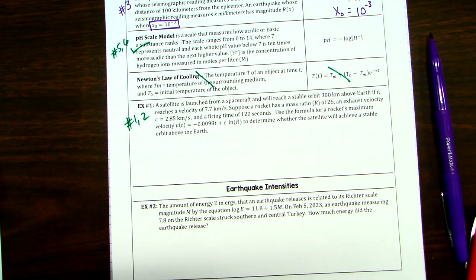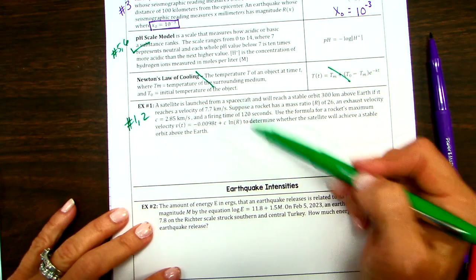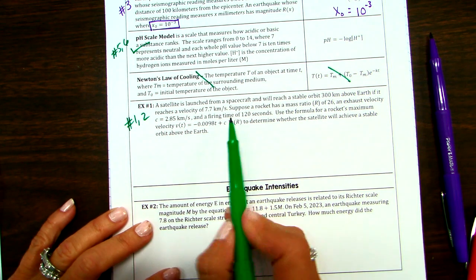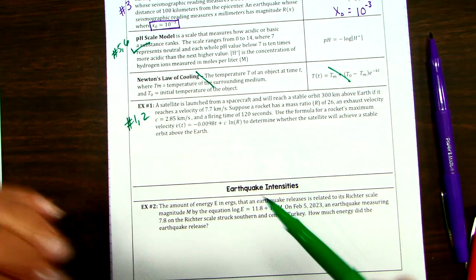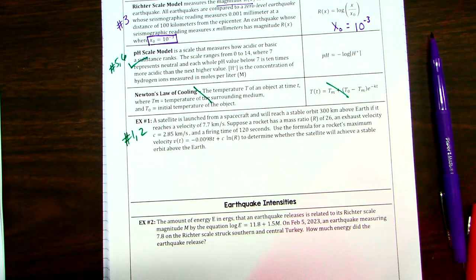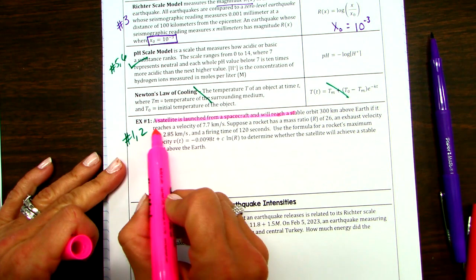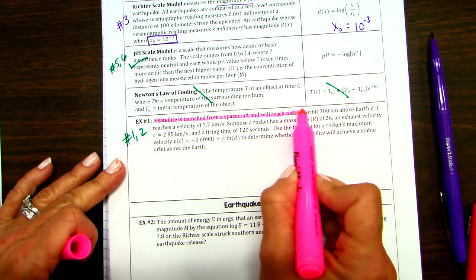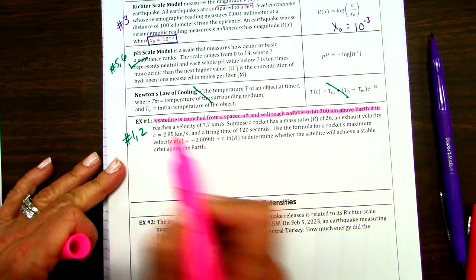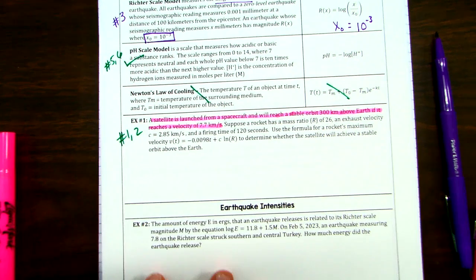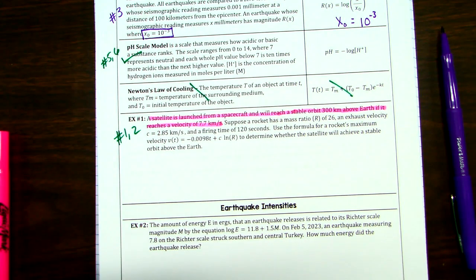Here, this problem is really important. The way you see it typed out here is the way you would see it on a test or on the AP exam. They skip to the suppose part in your homework. So you will have to go back and read that first sentence. And that first sentence is so important. A satellite is launched from a spacecraft and will reach a stable orbit 300 kilometers above Earth if it reaches a velocity of 7.7 kilometers per second. What does that mean? Okay, that's a fact. Okay, interpret that. That's so important to understand the homework.